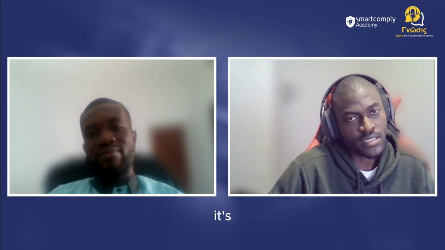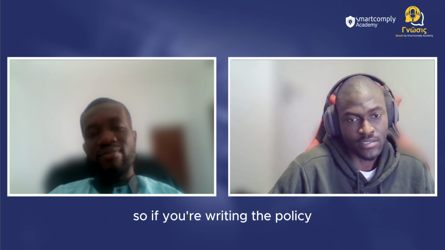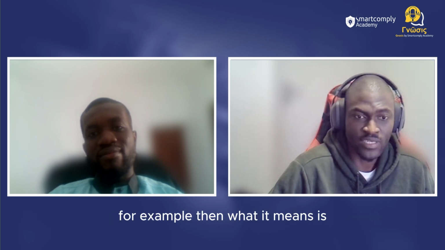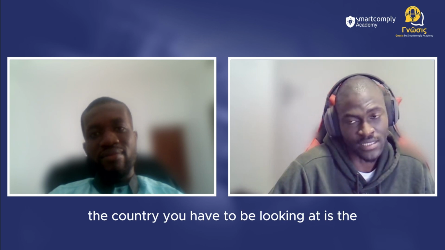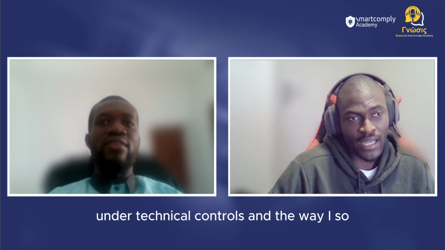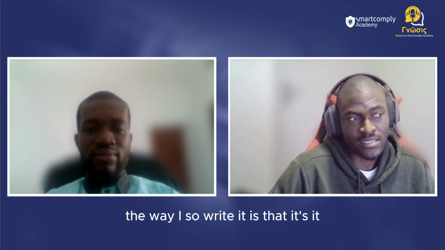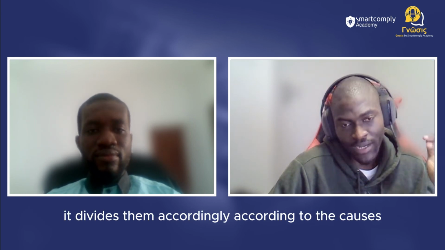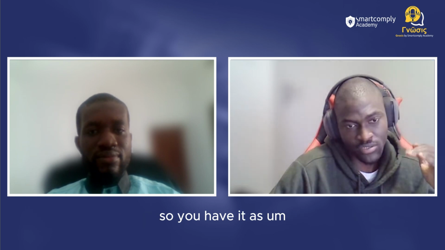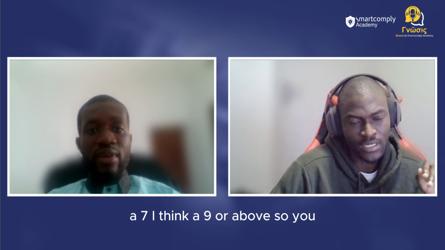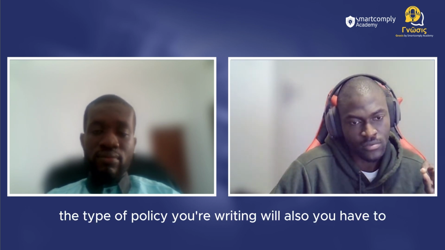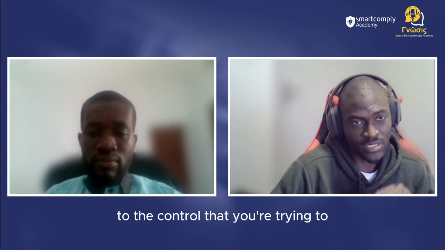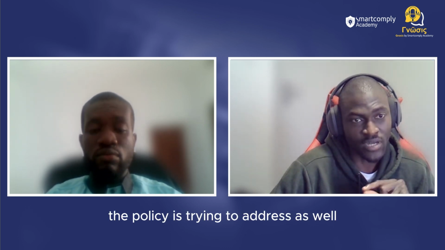So it depends on the type of policy that you're writing. If you're writing a policy that has to do with access control, for example, then the control you have to be looking at is under the technical controls. And the way ISO writes it is that it writes them according to the clauses, so you have A5, A6, A7, I think A9 or thereabout. So you have all of those different controls. However, the type of policy you're writing, you have to map it to the control that the policy is trying to address as well.